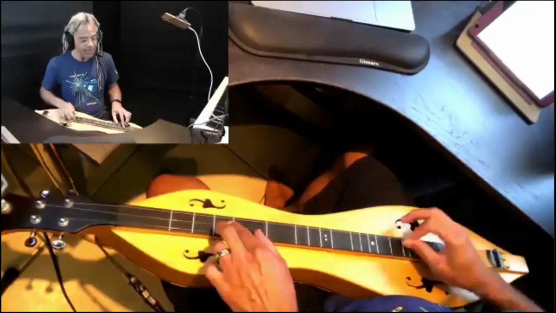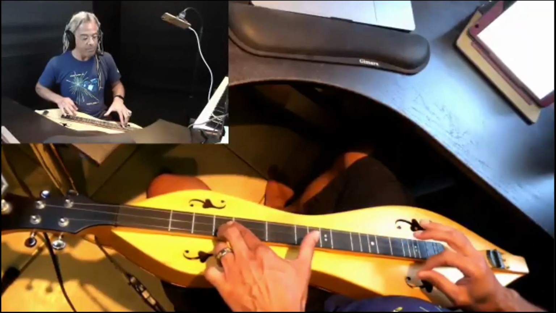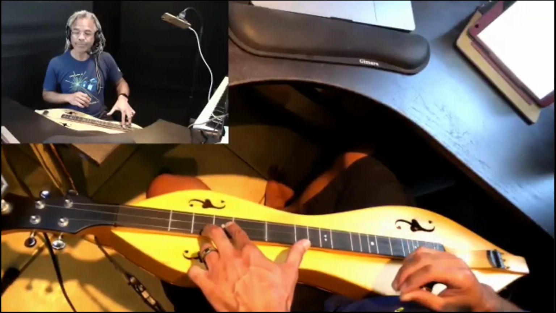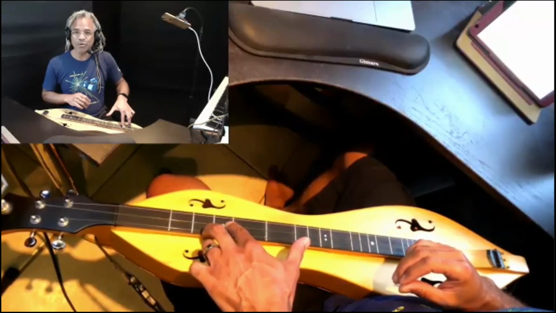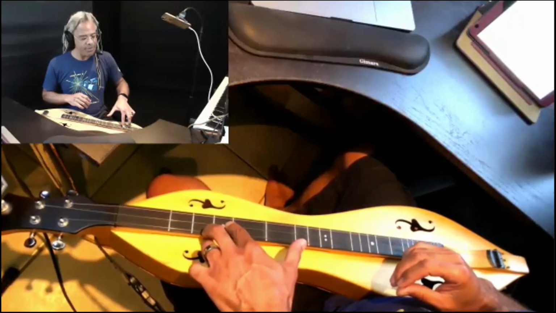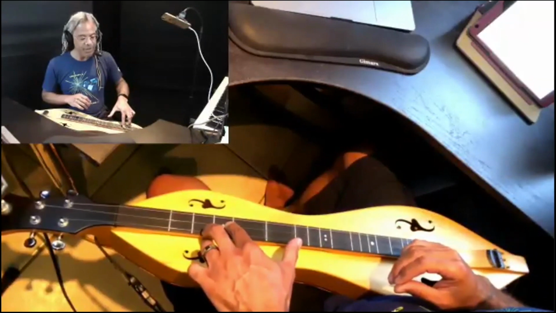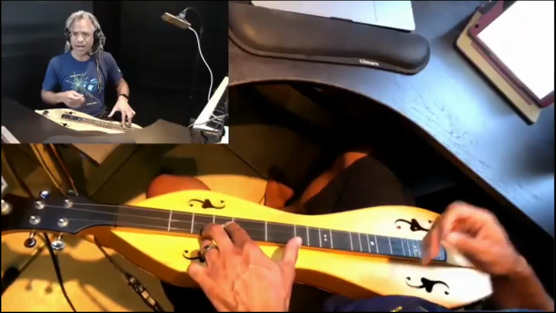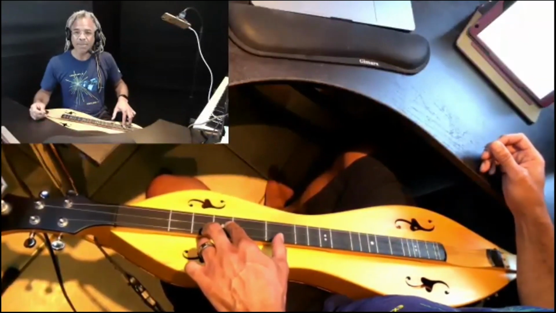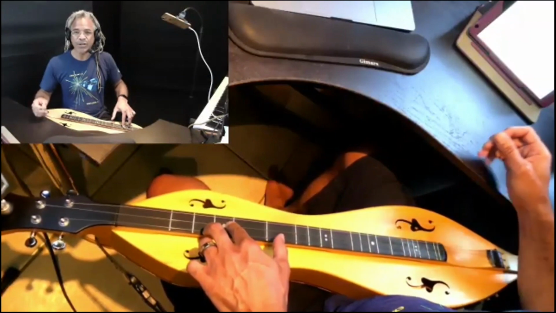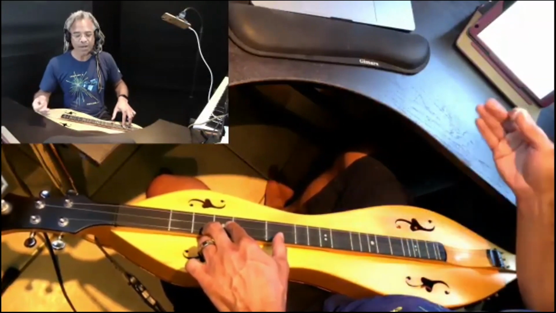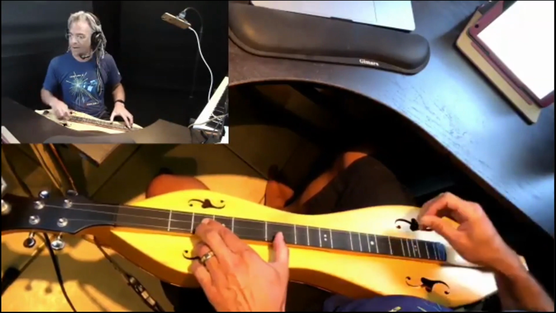So I'm going. Not a lot of movement going on there, and that's exactly what we're looking for. We're trying to minimize what we're doing as far as moving and relocating our fingers, and trying to maximize the amount of time we spend on one string so that we don't break things up too much. So I'll do that again.